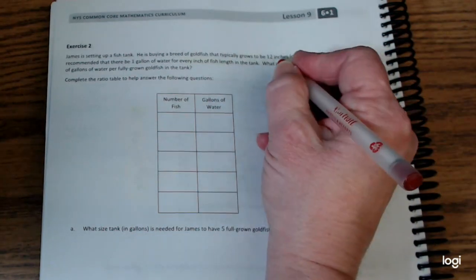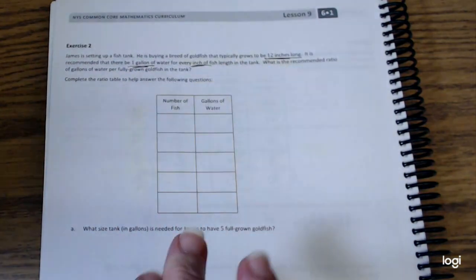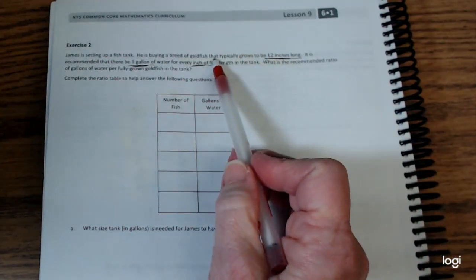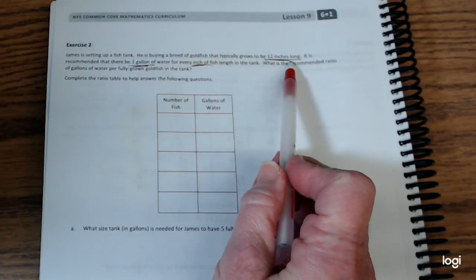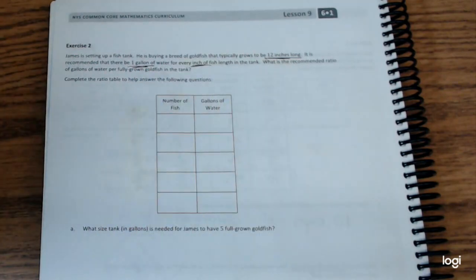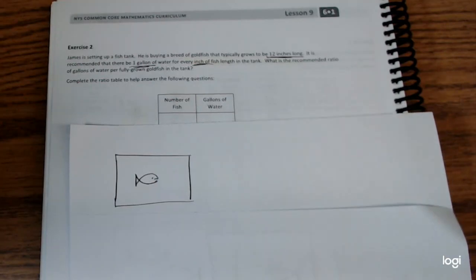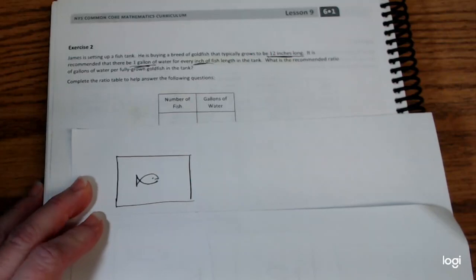Well, I saw the number 12 here. I see number 1 gallon here and another 1. So I'm not quite ready to fill in my ratio yet. So let me think about this. According to my story, a fish can grow to be 12 inches long, and I have 1 gallon for every inch. So for example, don't laugh at my drawings. We have here our 1-inch fish. He gets a 1 gallon tank.